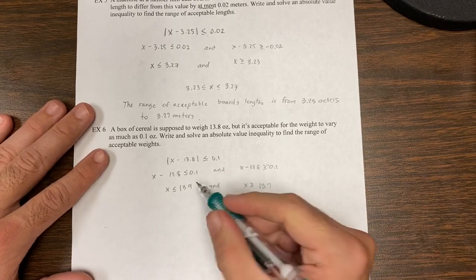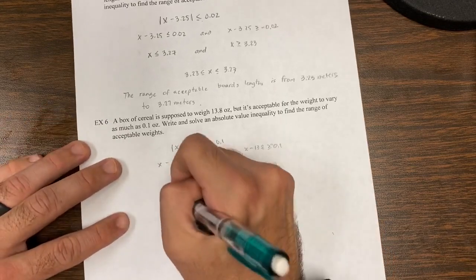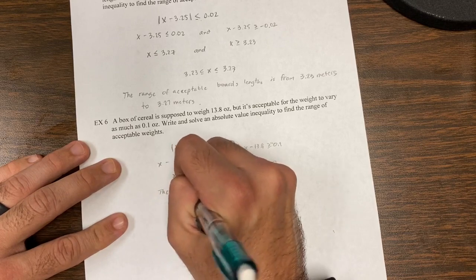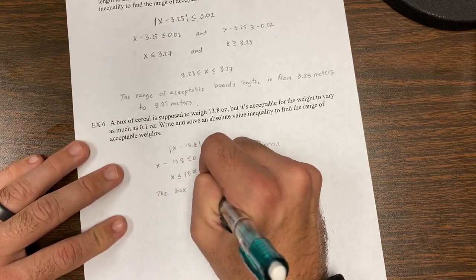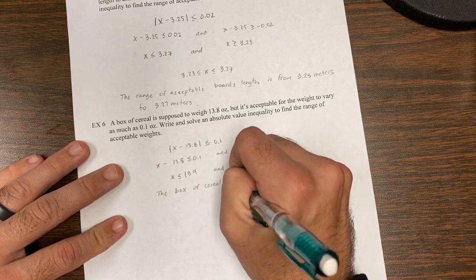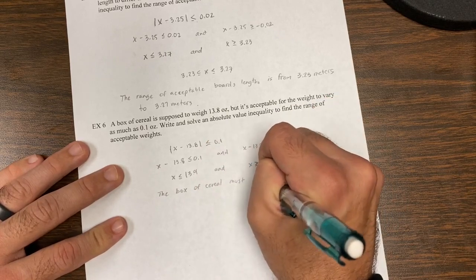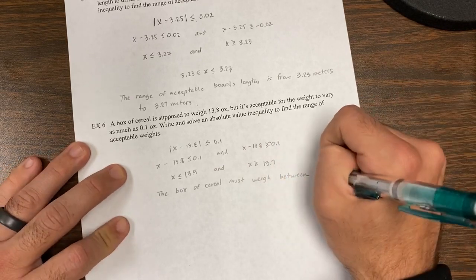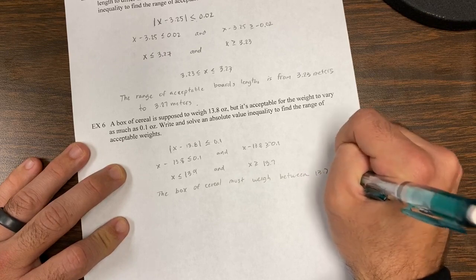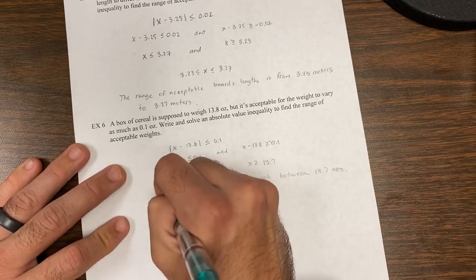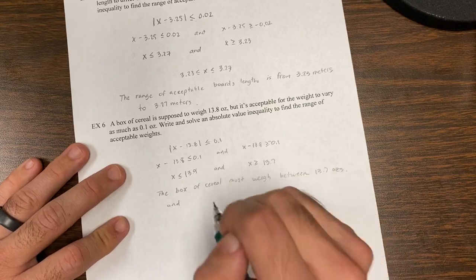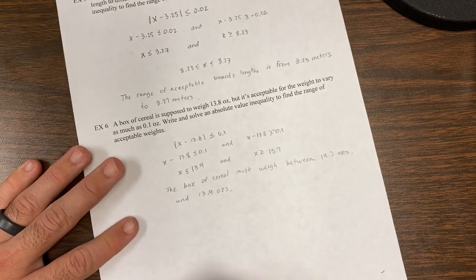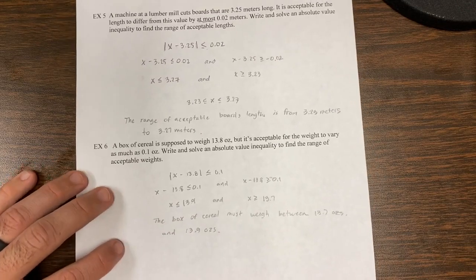To answer this last one, we would have the box of cereal must weigh between 13.7 ounces and 13.9 ounces. All right, and that's absolute value inequalities.